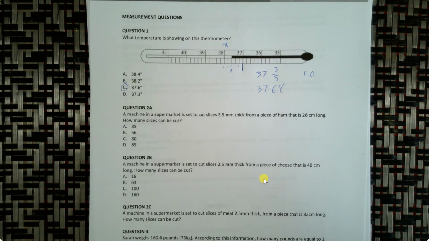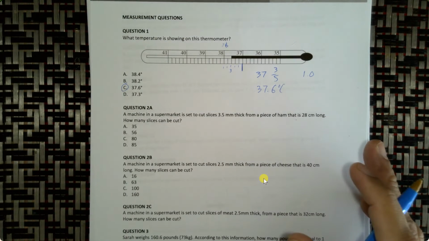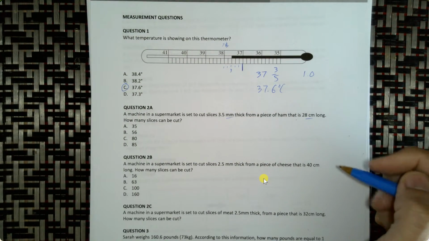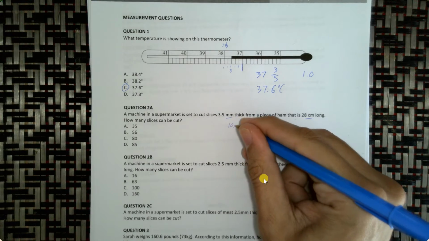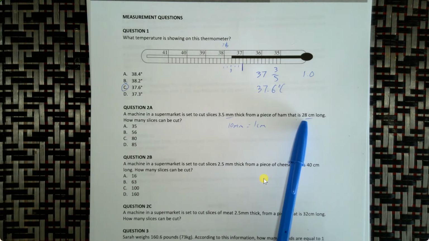A machine in a supermarket is set to cut slices 3.5 millimeters thick from a piece of ham that's 28 centimeters long. How many slices can be cut? So as is always the case, you want to have these things in the same type of unit. At the moment we've got millimeters and centimeters. I should hopefully know that 10 millimeters equals 1 centimeter, which means if I'm going to have them both in millimeters, which is my plan, I'll need to multiply this one by 10.